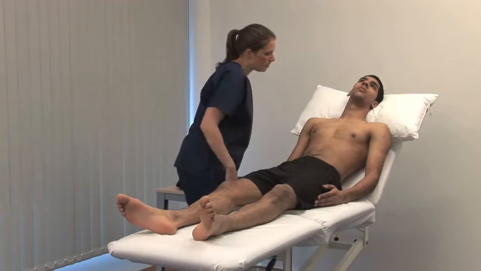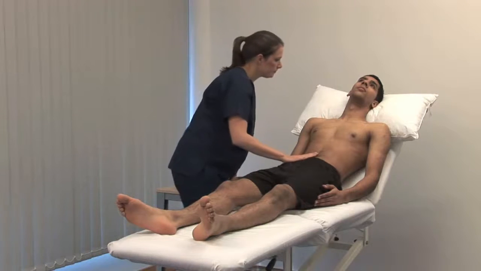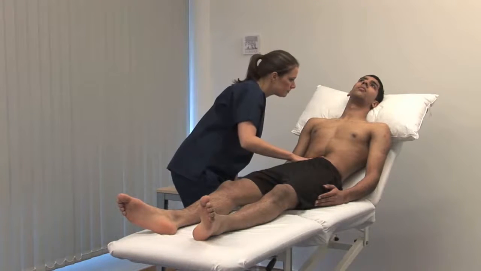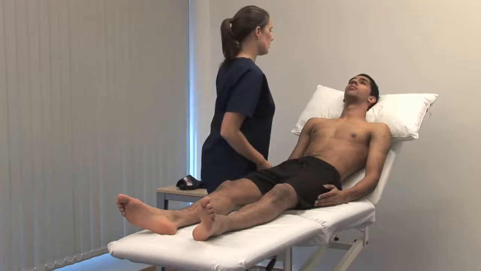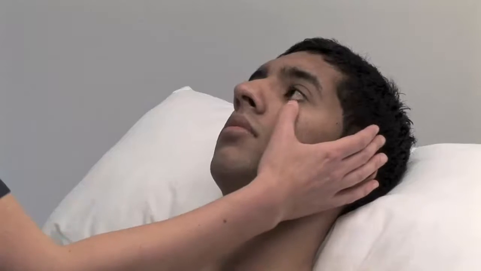Do you have any pain in your tummy? No. If uncertain, use the abdominojugular reflex or occlusion to identify the JVP. I'm just going to have a look in your eyes. Look for xanthelasma, corneal arcus and conjunctival pallor.